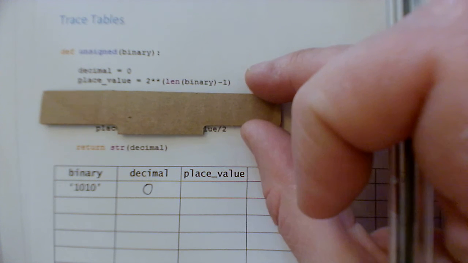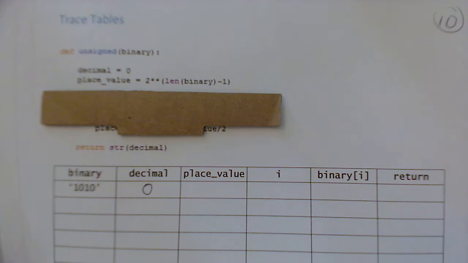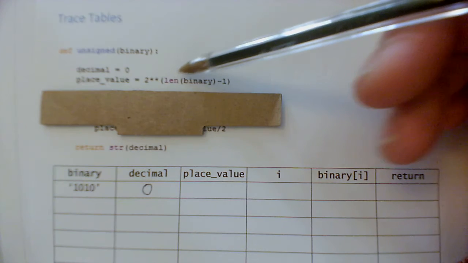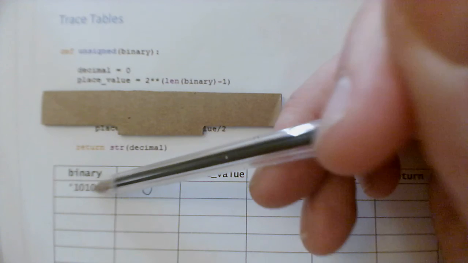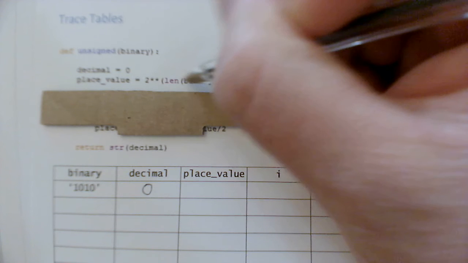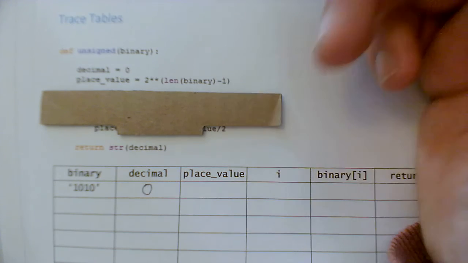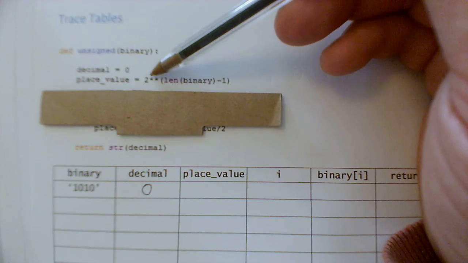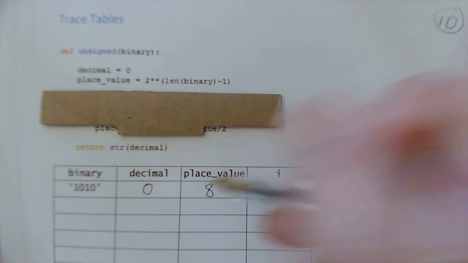I then have another assignment statement which says place value is 2 to the power of the length of binary minus 1. So like in maths, if you have brackets, you work from the inside out. So the first thing I need to solve is this one, the length of binary, which is 1, 2, 3, 4. So I'll just remember that. And then working out, it says take 1 off that. So 4 minus 1 is 3. And then finally I get 2 to the power of 3. So place value, 2 times 2 times 2, is 8.